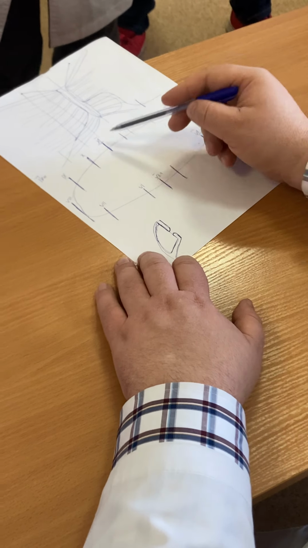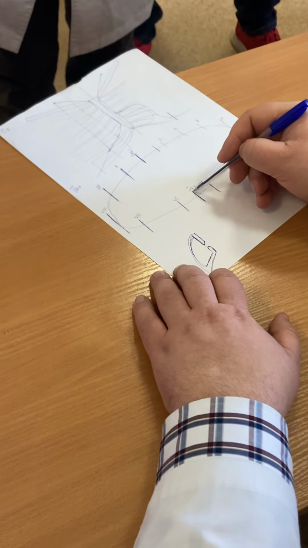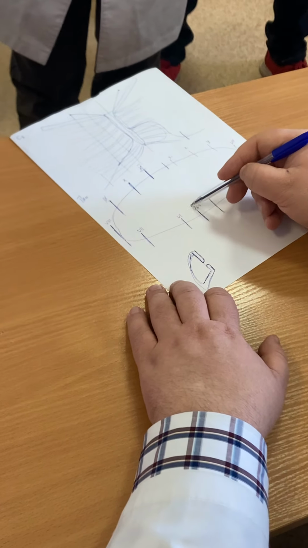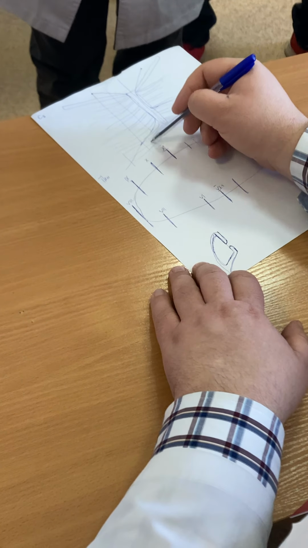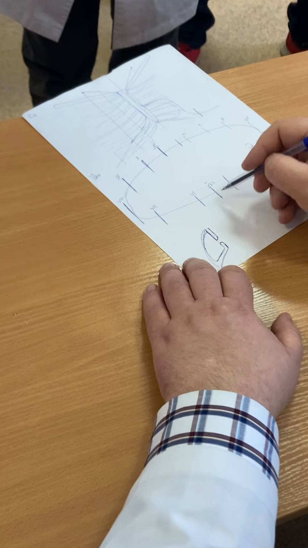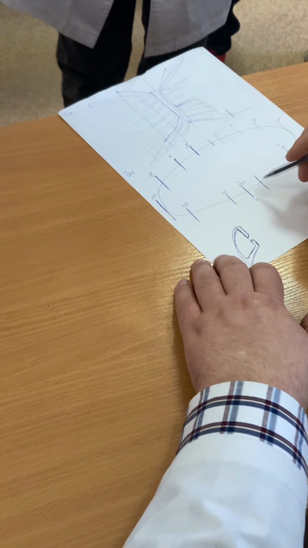If we speak about the right side, the lung is at the level of the 5th intercostal space in linea parasternalis, and the inferior border of the pleura is at the level of the 6th intercostal space.